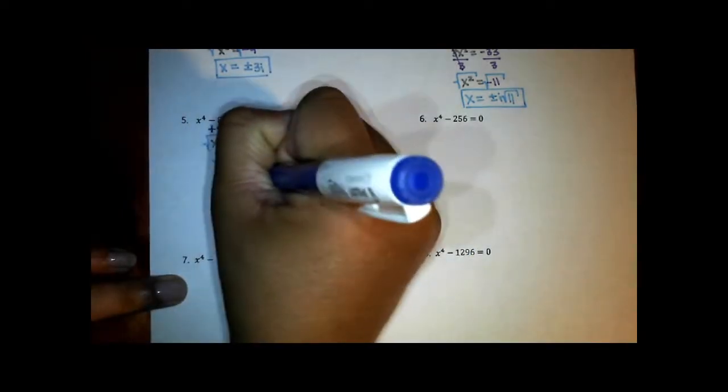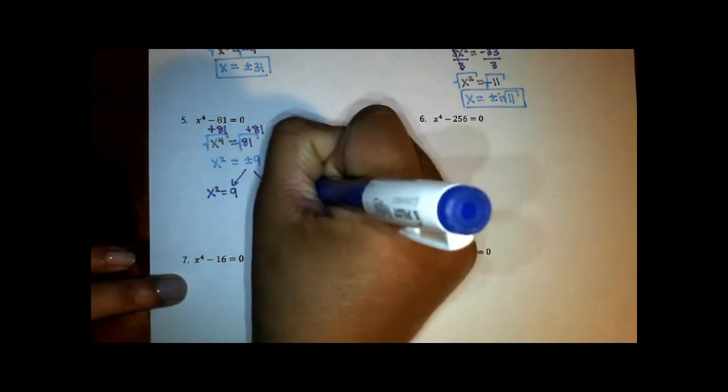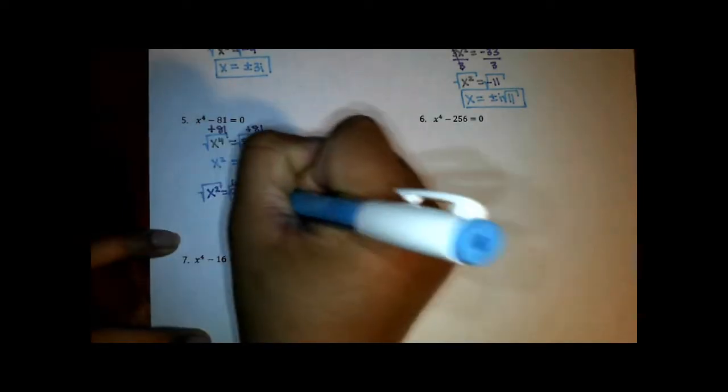Alright, so here's the thing. When we get this plus minus, we add another step here. And that other step is we're going to split this into 2 different problems. We're going to split this into a problem where x squared equals positive 9, and another problem where x squared equals negative 9, because we get both that plus and minus. And then we're going to do the same thing. We don't need to solve, we're just going to square root both sides on both of these equations that we have now.